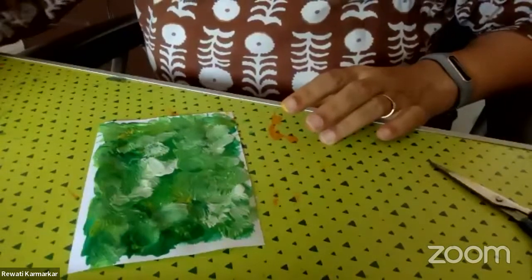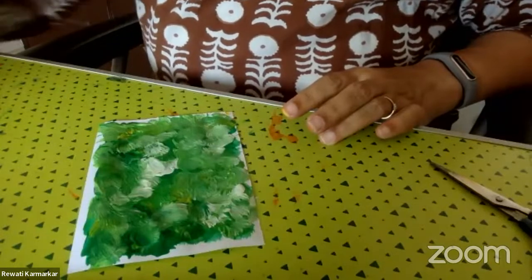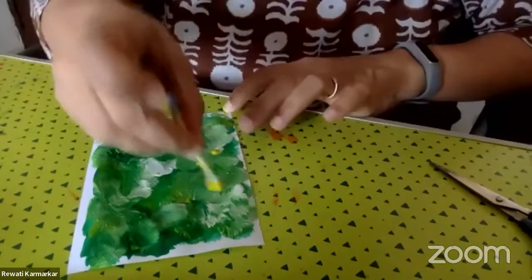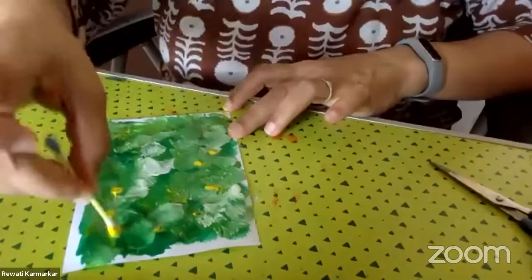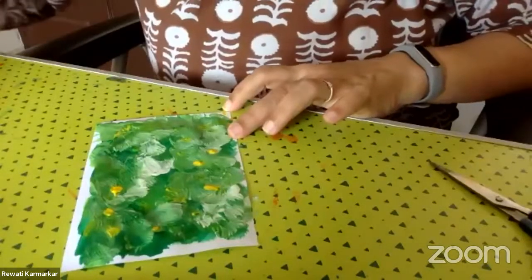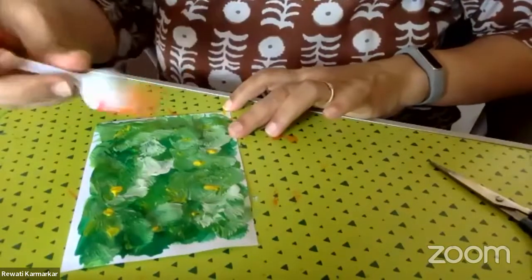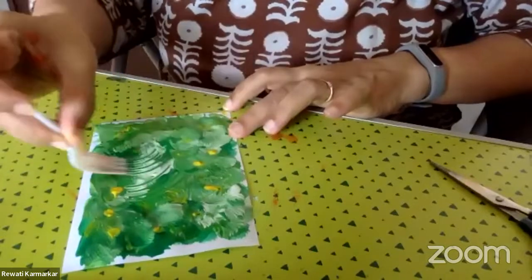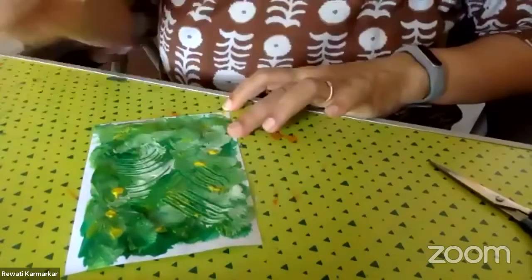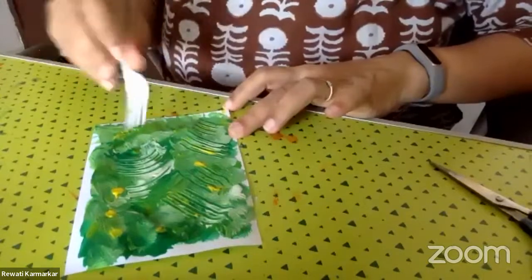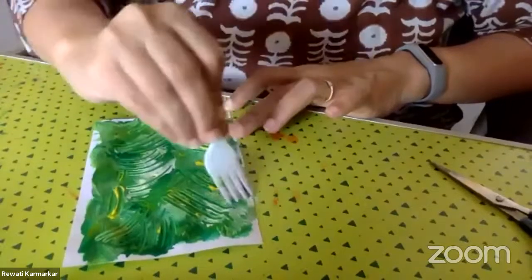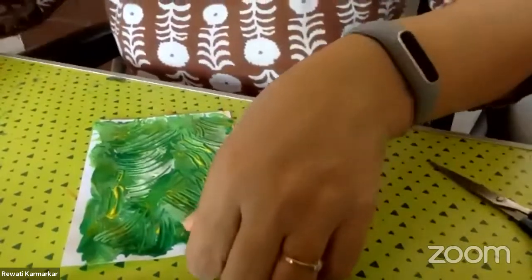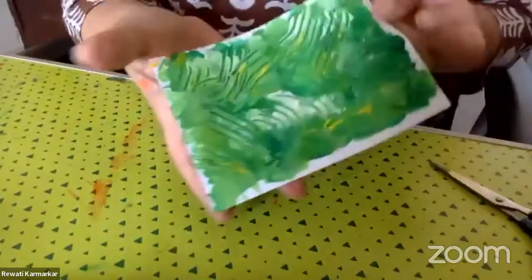So now let me just show you how we can use the different kinds of tools I've put here. So I'm going to use the yellow to just make dots. And the reason I have this fork here is you could also use the fork to make little patterns like this on this. If you're using a fork that you use to eat, make sure you wash it thoroughly before you use it for eating again. Okay? So there, now my green texture is also ready.